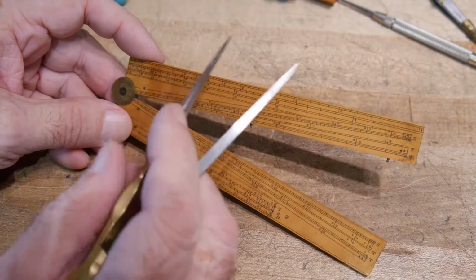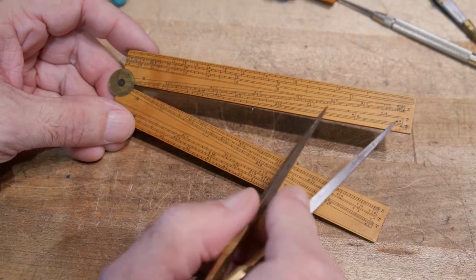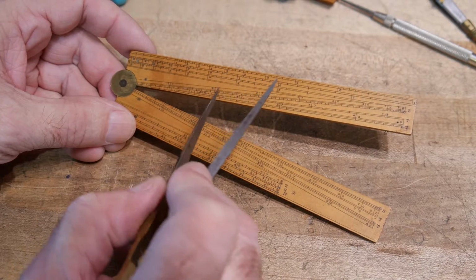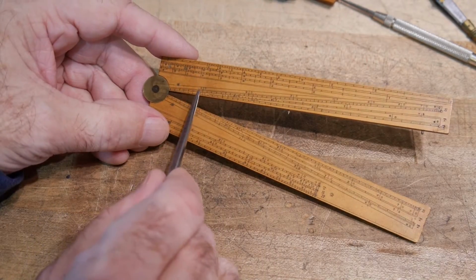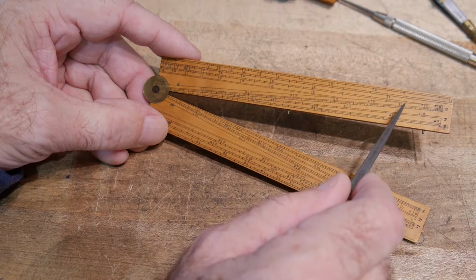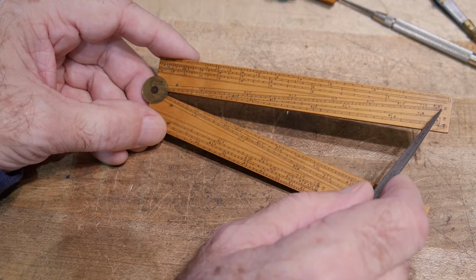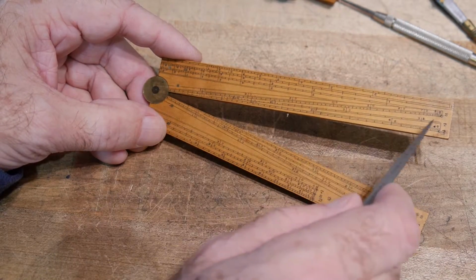Okay, so let's go ahead and look at the S scale. The S scale goes 10, 20, 30, 40, 50, 60, 70, 80, 90. So it goes from 0 to 90.